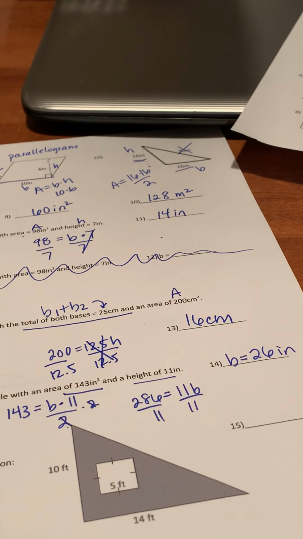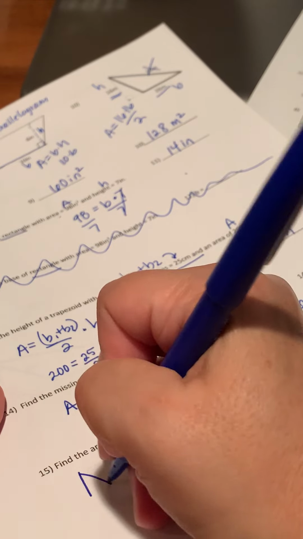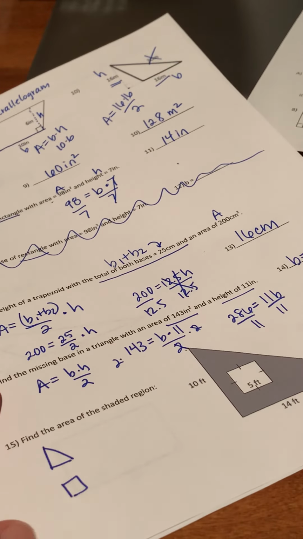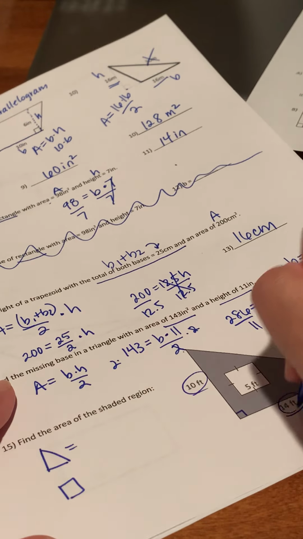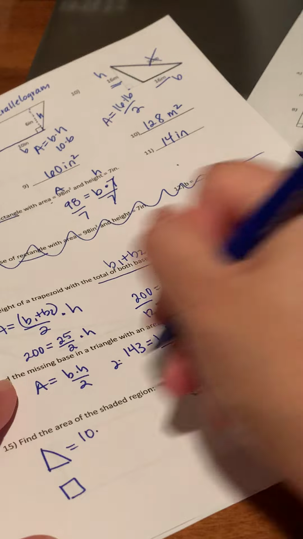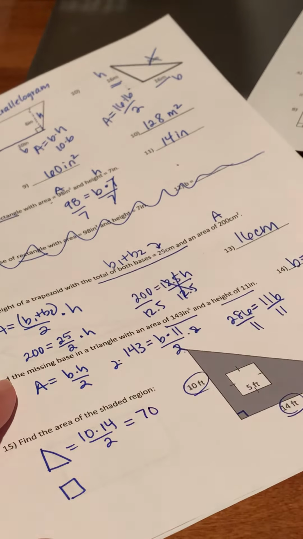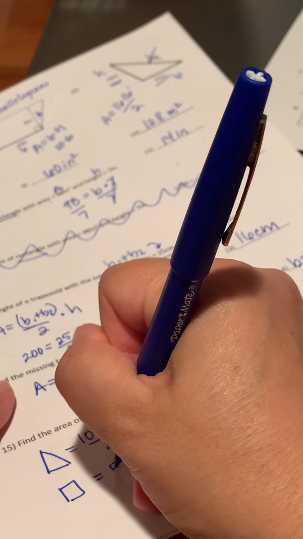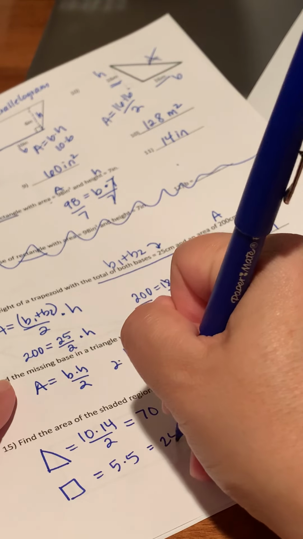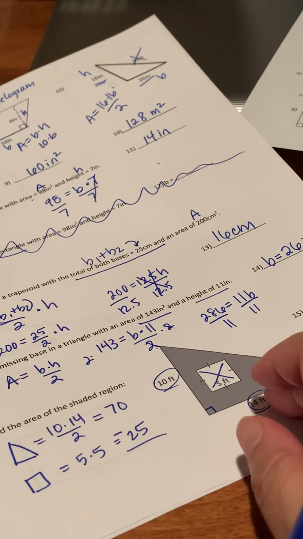Now the area of the shaded region here. All right, so shaded, so we need to do the triangle shape, and then we need to do the inside square. So 10 times base times height divided by 2. It doesn't matter the order you do them. That's 70. The square is cut out of the middle of it. So that's 25. And if it's cut out, we don't want it as part of our numbers. So we're going to subtract it.